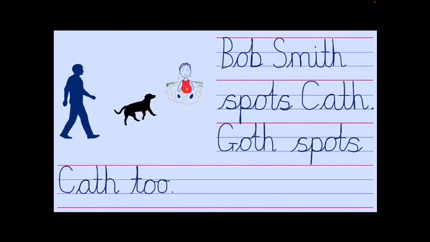How did you get on with writing the word too? When we use it to mean as well, we use a double O.